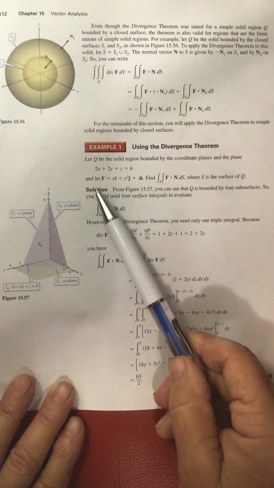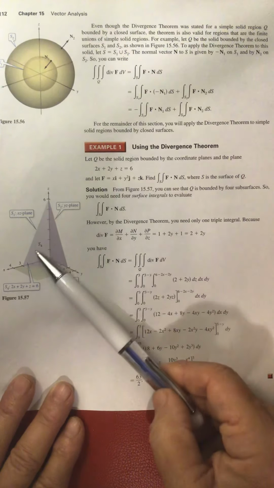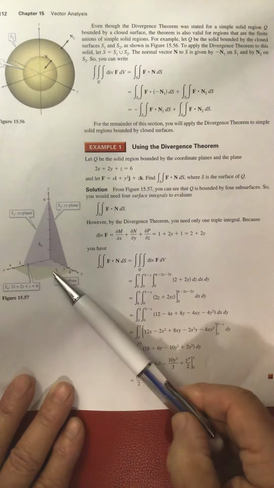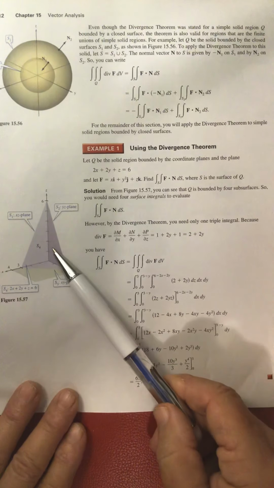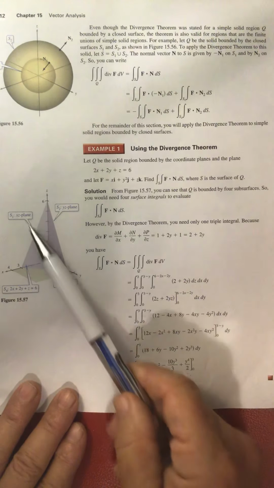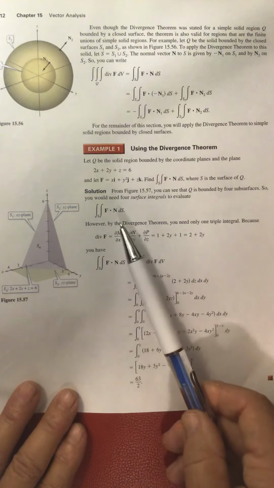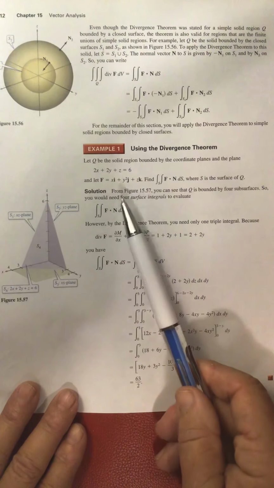We're looking at this solid region, with the normal vector pointing outward. Any normal vector would be coming out.